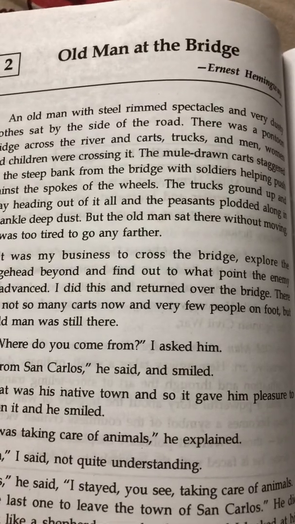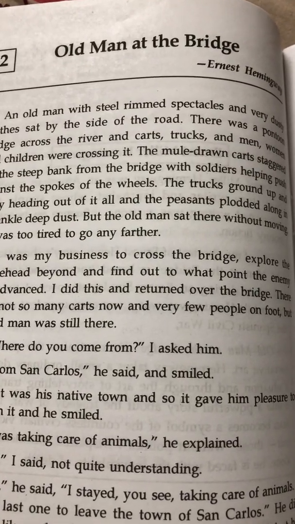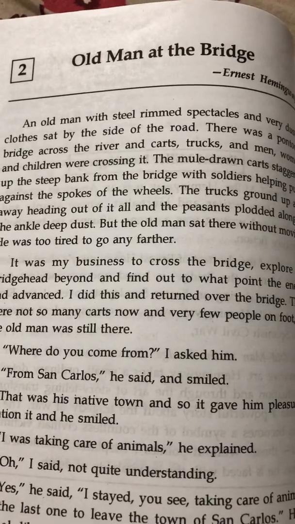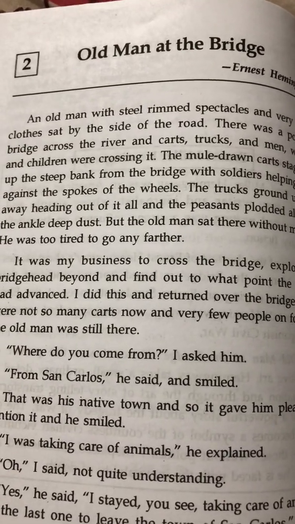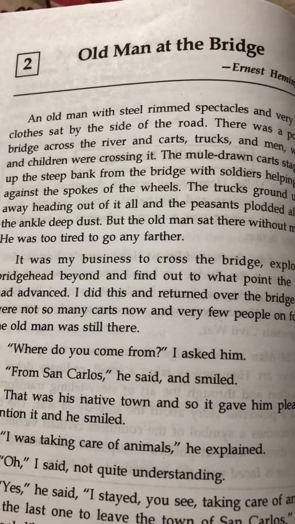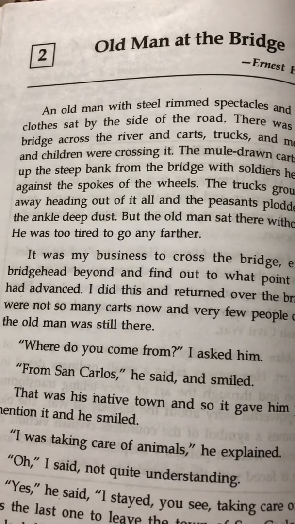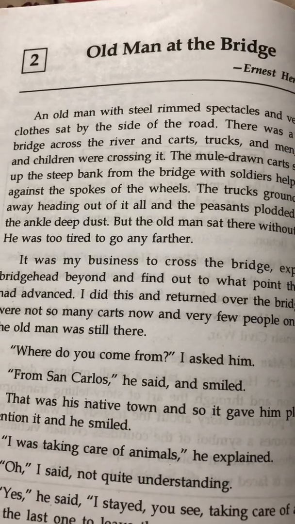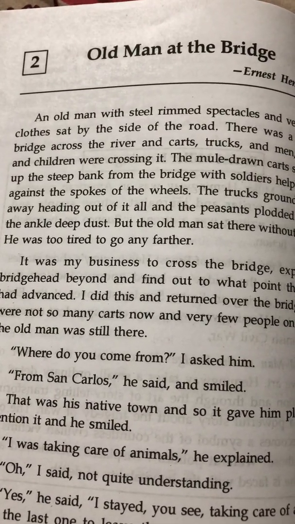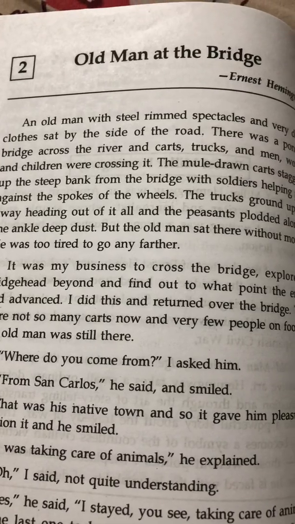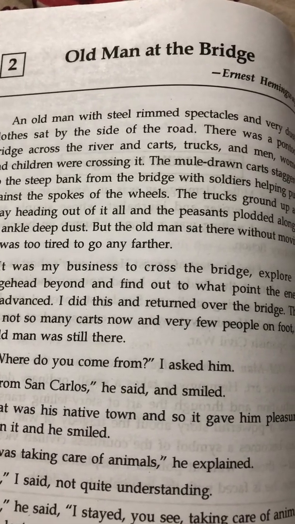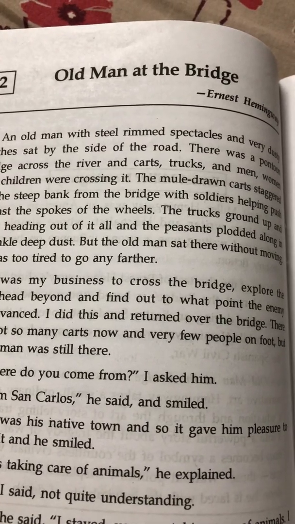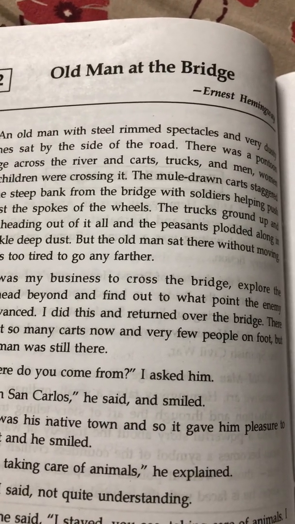And he happens to meet an old man by chance. So they were not destined to meet each other. It was only by chance, accidentally. Who is the narrator? I repeat, a young soldier. He meets an old man. Now, the old man was wearing silver-rimmed spectacles, sitting by the side of the road at a pontoon bridge. What is the bridge? Pontoon bridge.